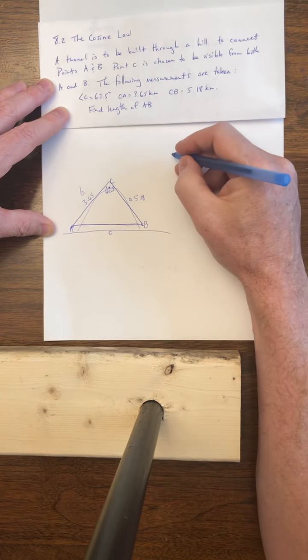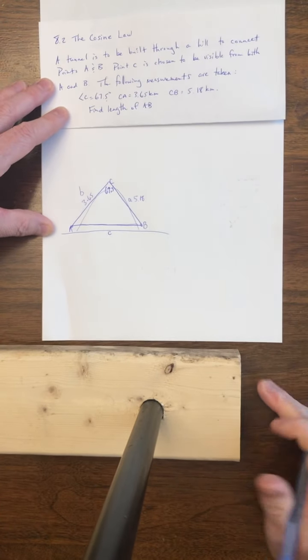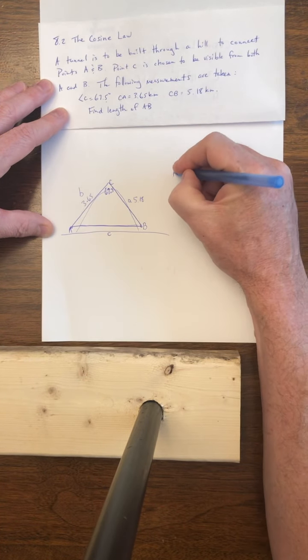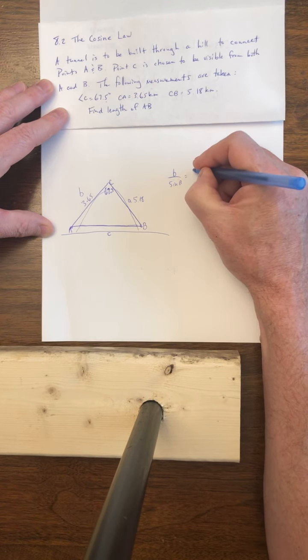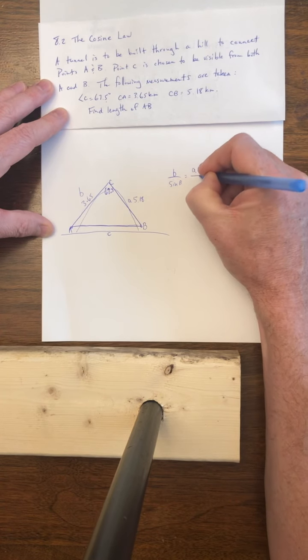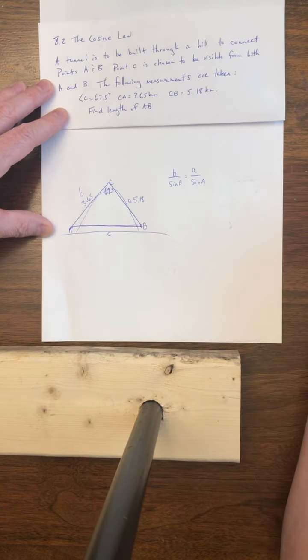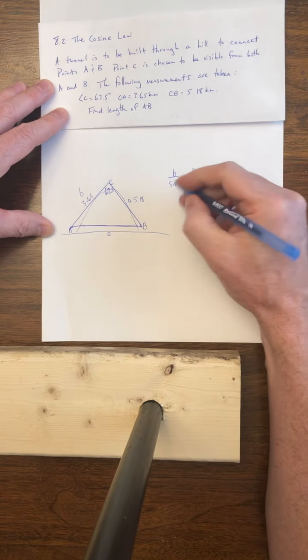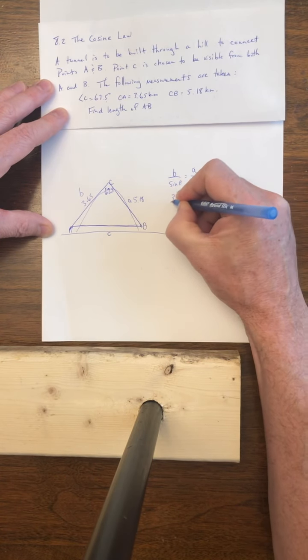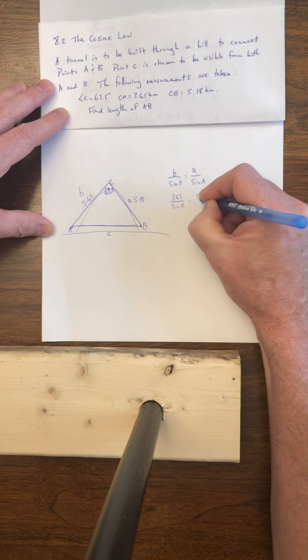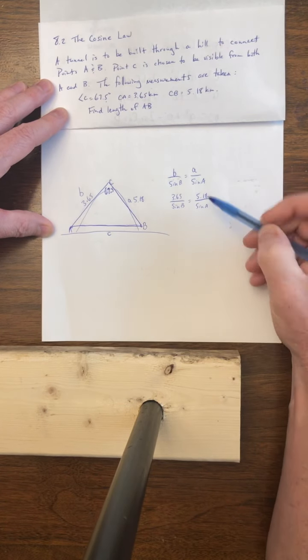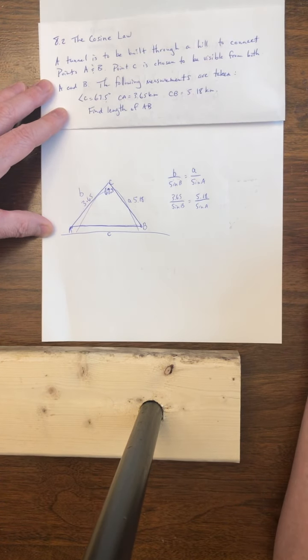So here's the issue. If we try to use our sine rule from last day, b over sine B is equal to a over sine A. If we were to fill this information in, we know that b is 3.65, and we don't know sine B. We know a is 5.18, but we don't know sine A. And I told you last day we needed 3 pieces of information to find the fourth, and we only have 2 pieces here, so we cannot solve this.